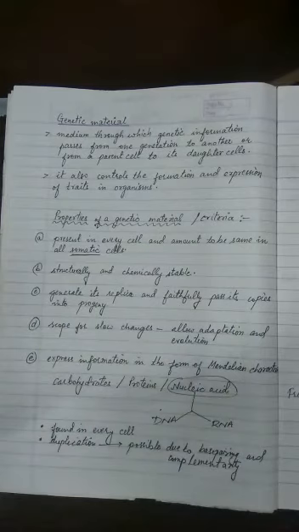What are somatic cells? The normal body cells of the adult body are called somatic cells. So a molecule can be called genetic material if it is present in every cell, and its amount should be the same in all the normal body cells.